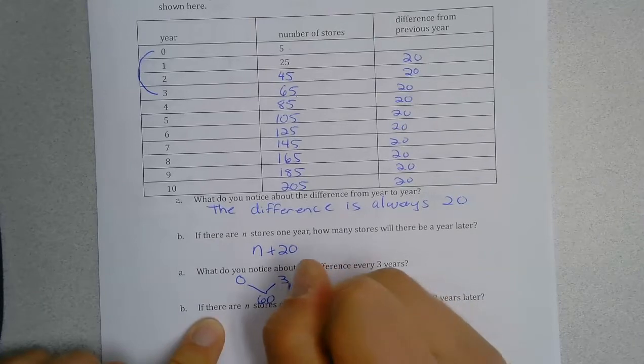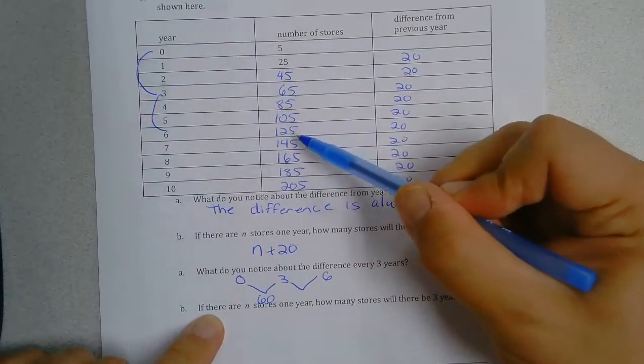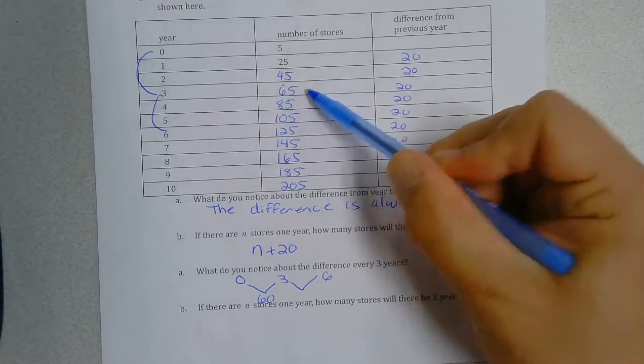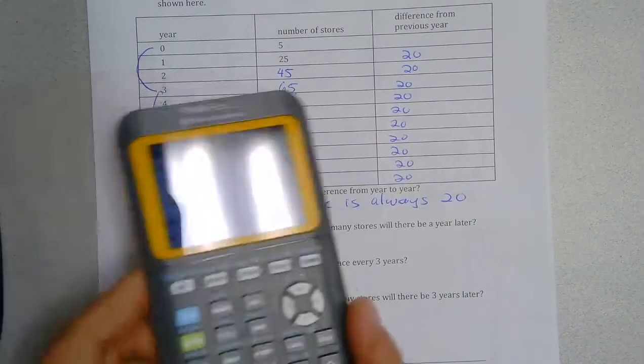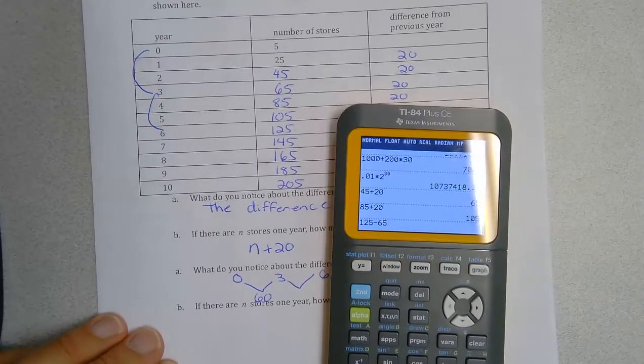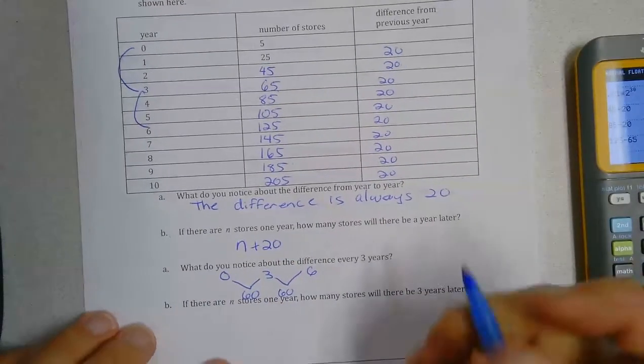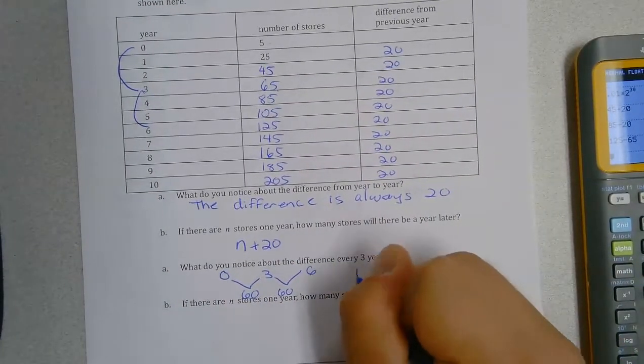And if I go from year 3 to year 6, I would go 125 minus 65, which again is 60. So the difference is 60.